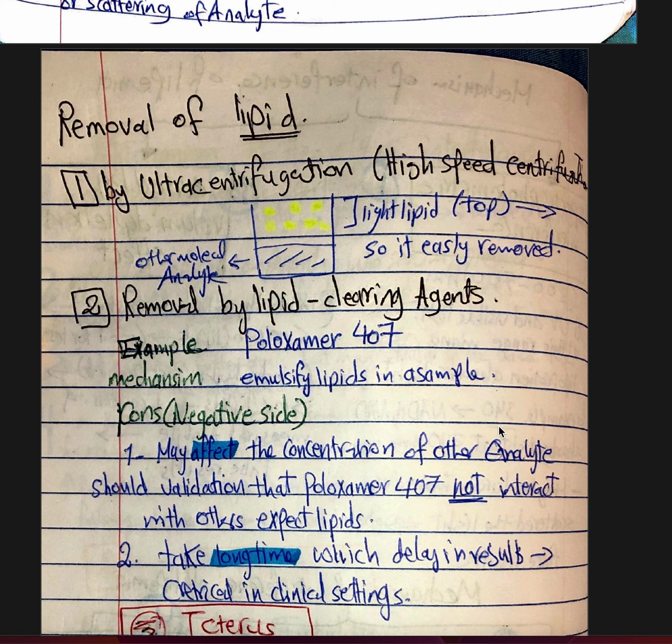Ultracentrifugation, now we understand centrifugation. First, collect the sample for 30 minutes, then put it into the centrifuge for 15 minutes, but that is not the ideal thing we do for all samples, though this is the best at 5000 rpm. Centrifugation separates the sample according to density. Removal by lipid clearing substance, one example is poloxamer 407.